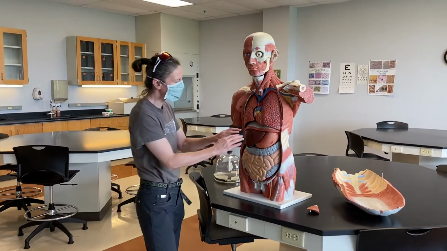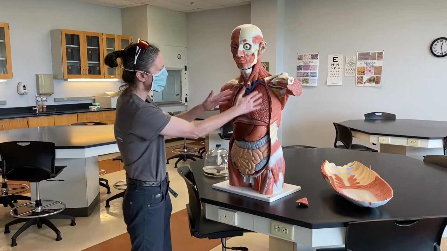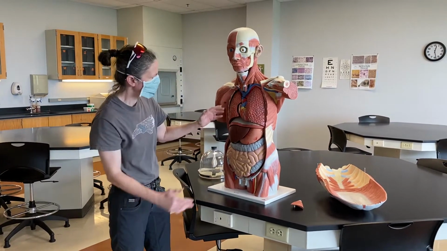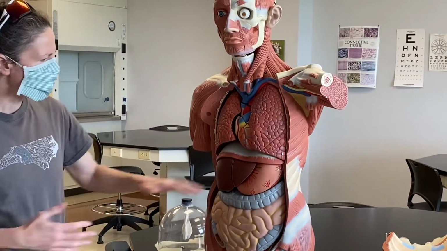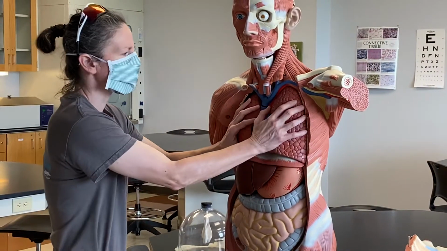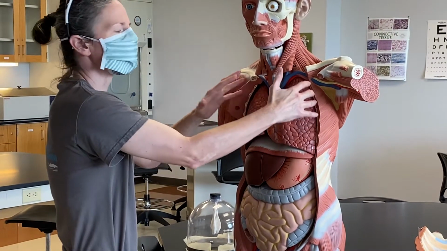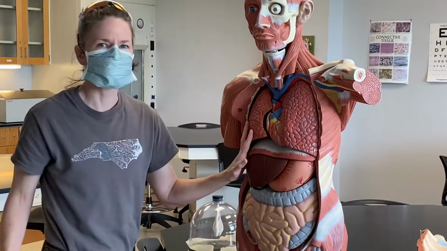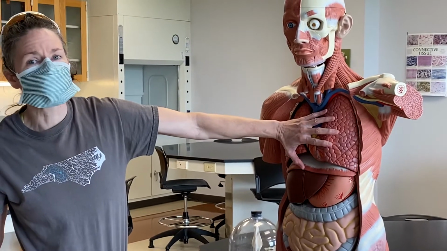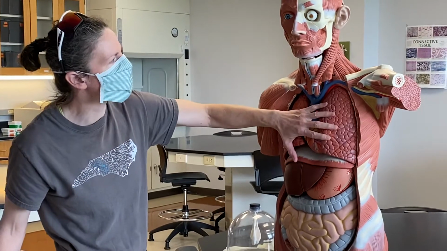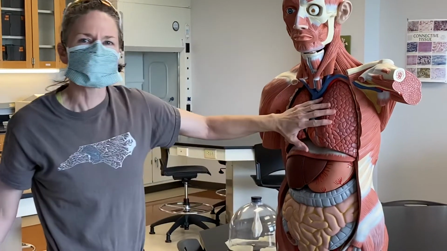So for our inhalations, for quiet breathing, we use our diaphragm, as well as our external intercostals. And what that does is the diaphragm will pull down into the abdominal cavity, and the external intercostals will pull the ribs up and away. So that creates more space within the thoracic cavity. More space means more volume. More volume means less pressure. So when we have less pressure, atmospheric air will want to flow towards the area of less pressure.